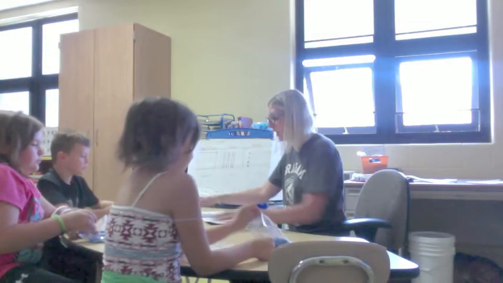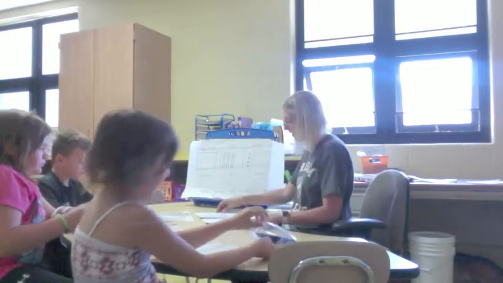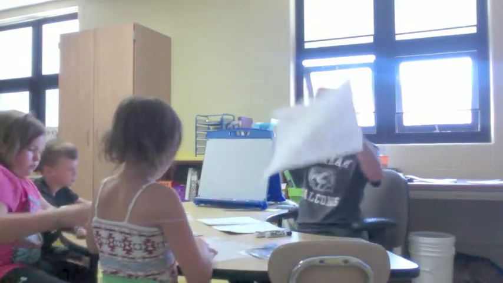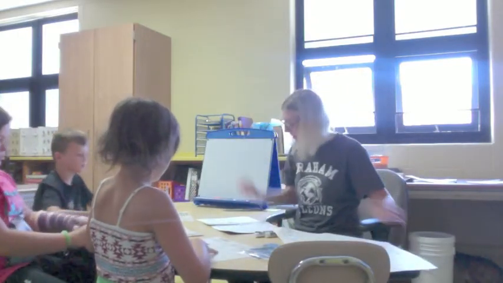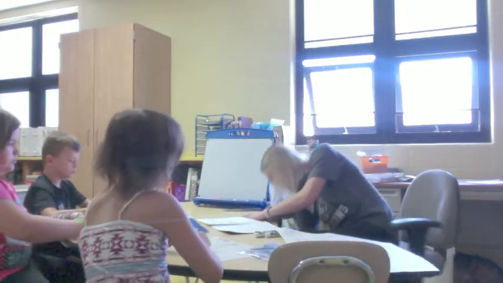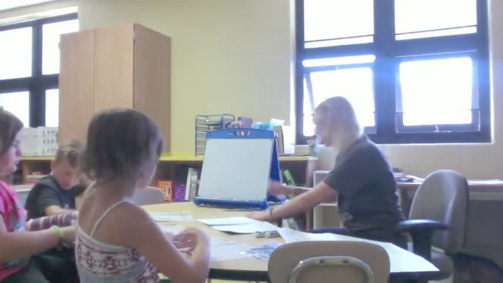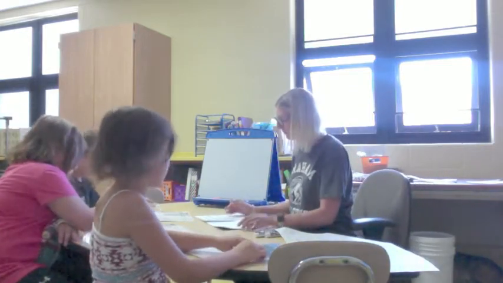And this is a hundreds map. This is 100. What I'd like you to do on your hundreds map is go ahead and build me a 3-digit number. Any 3-digit number.